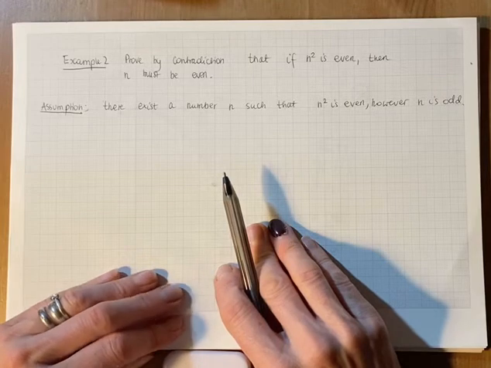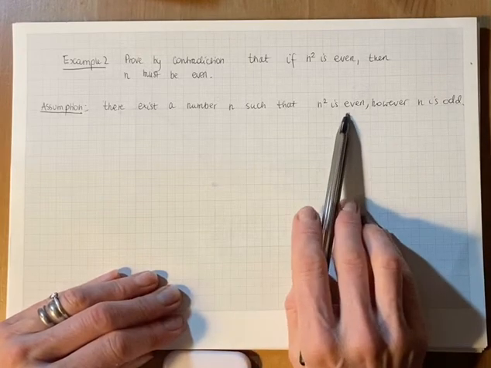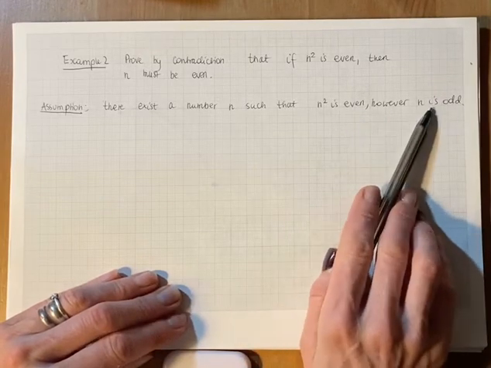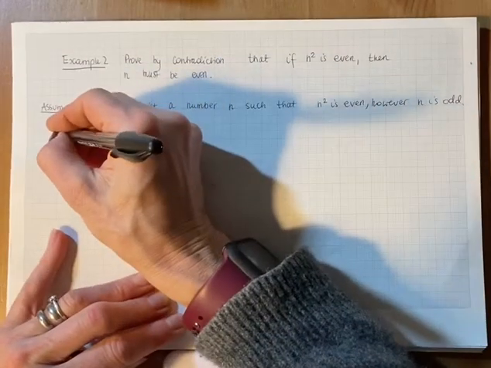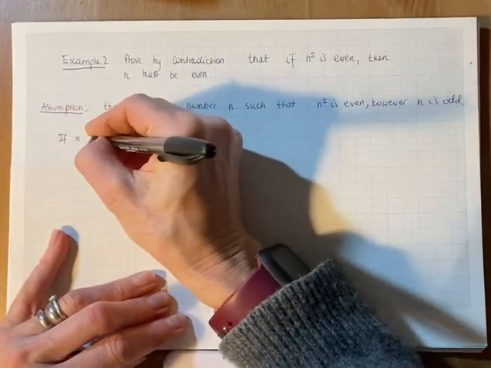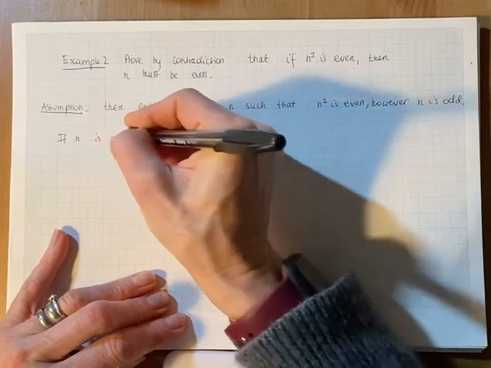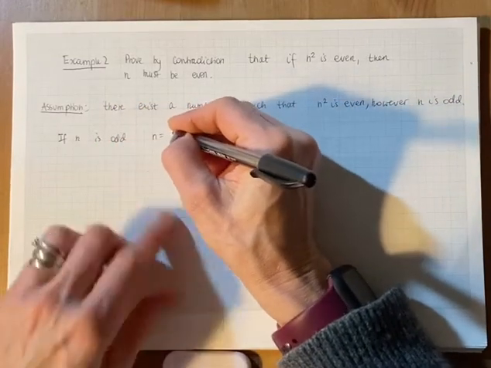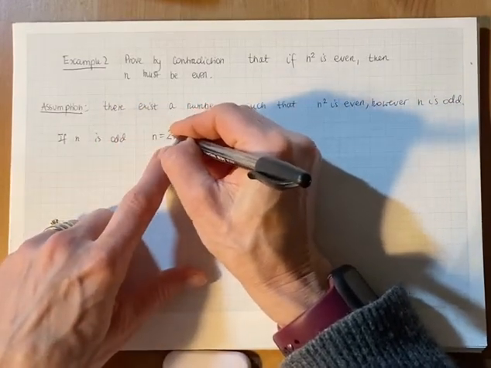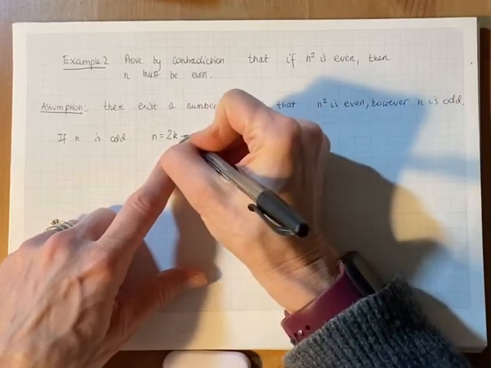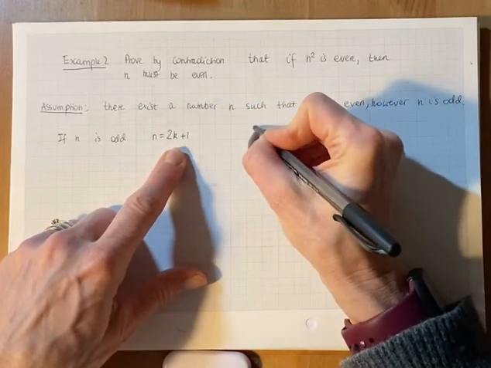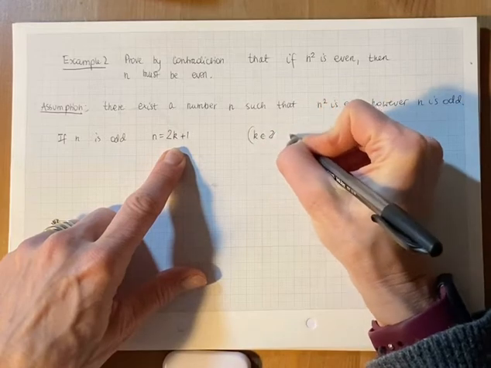In that case, we're going to begin by writing our n as an odd number. So if n is odd, then I can write n in the usual standard way of writing an odd number, which is 2k plus 1, where k belongs to the integers.